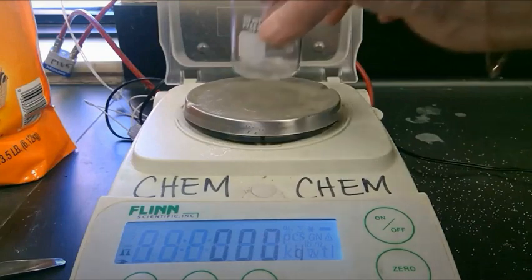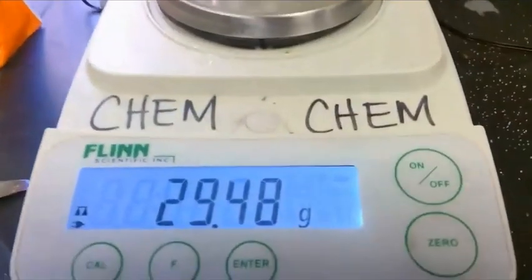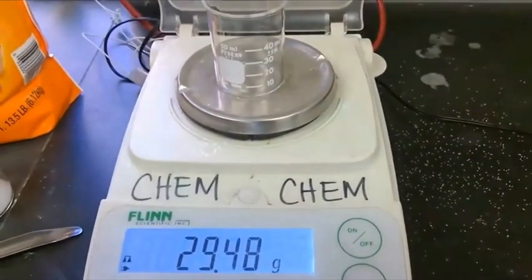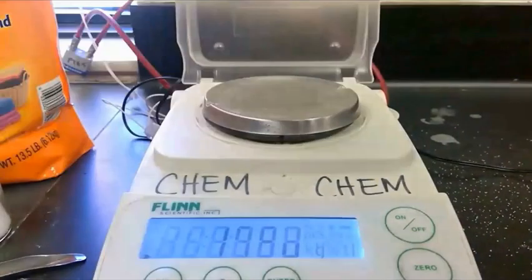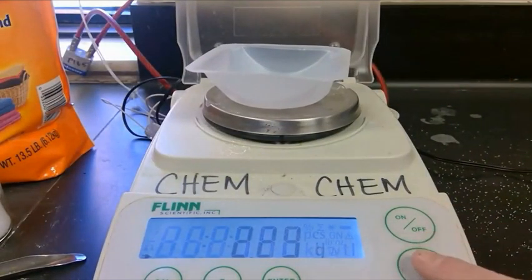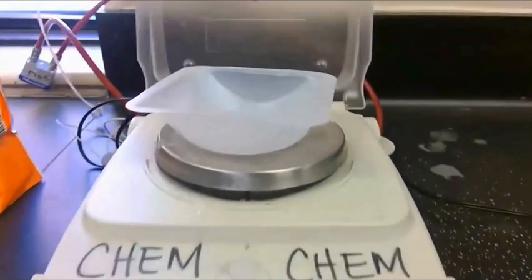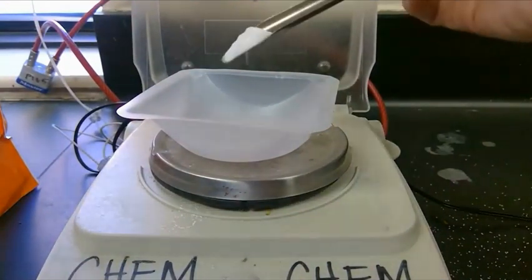We're going to start by massing the empty beaker. In your lab sheet, please record the mass of the empty beaker, 29.48 grams. And then I'm going to put a weigh boat on the scale and zero it, so the weigh boat is no longer accounted for, and add in the calculated mass of baking soda that your stoichiometry tells you to react in the lab.